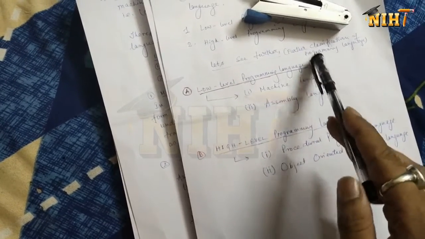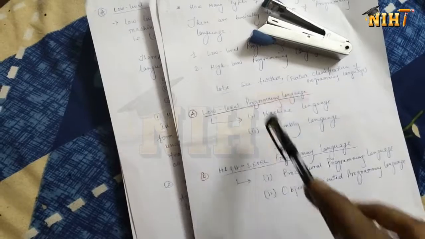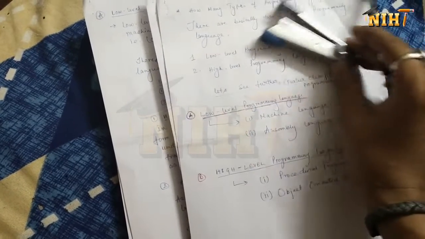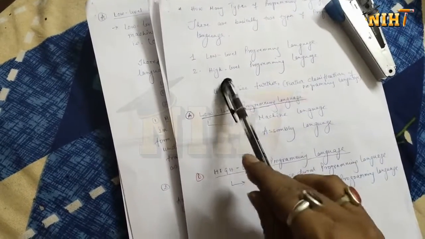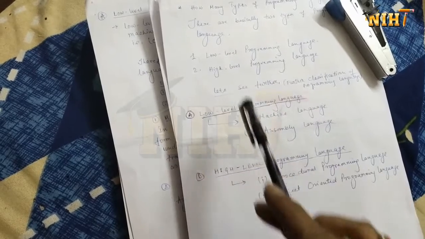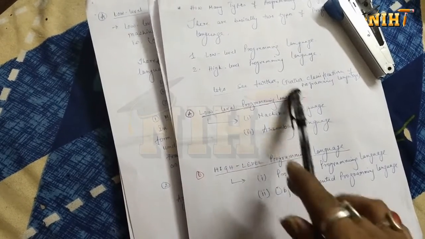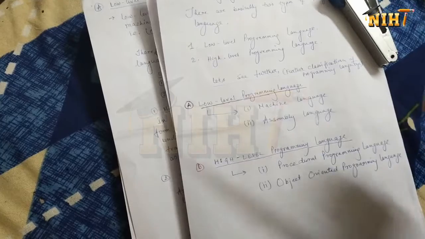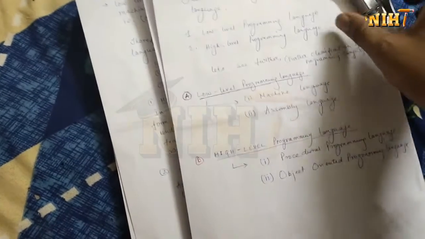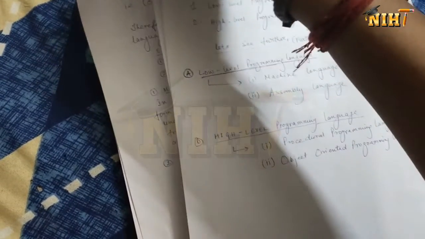Now let us explore this whole concept of low-level programming language, high-level programming language, and their subclassifications. Let us see further what it means.